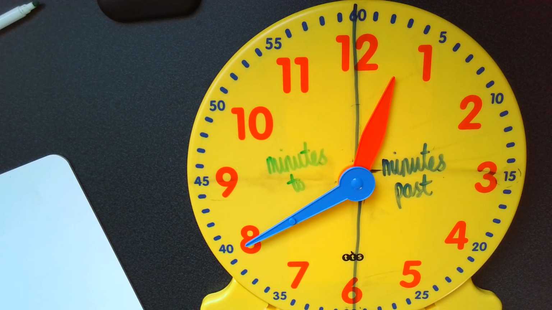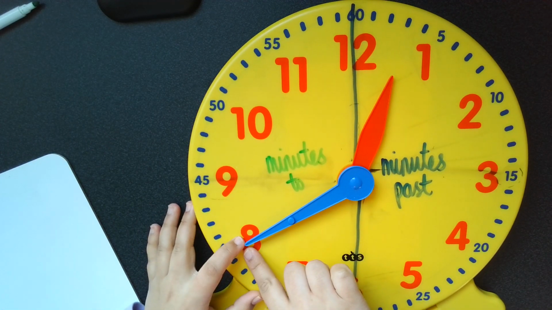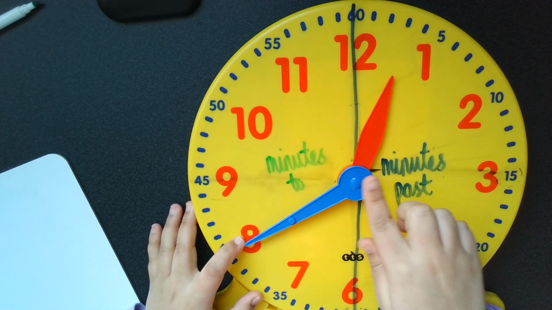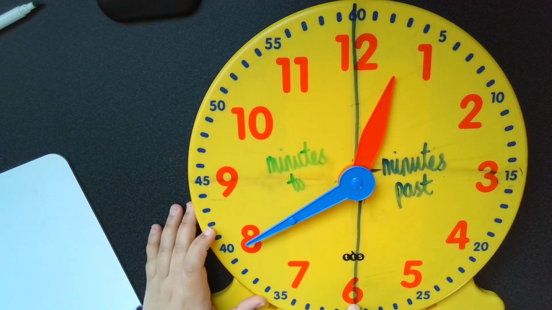Okay, hopefully you had a go. We're going to go through it now. I'm going to speed through the steps because hopefully you've had a go. But just check that you went through the same steps as me. Step 1, look at our minute hand. It's on 8. Step 2, are we talking about minutes past or minutes to? I can see here, our minute hand is on 8. It's gone past 6. So we are talking about minutes to.